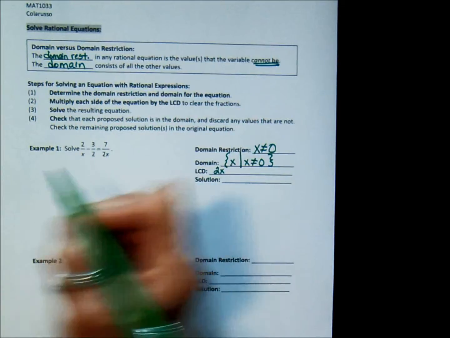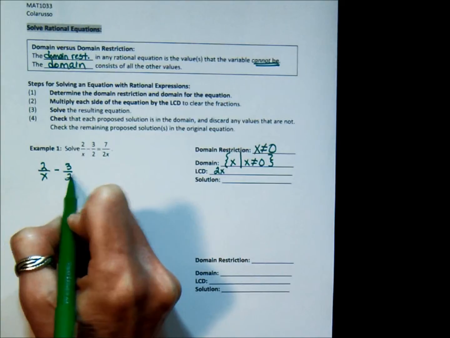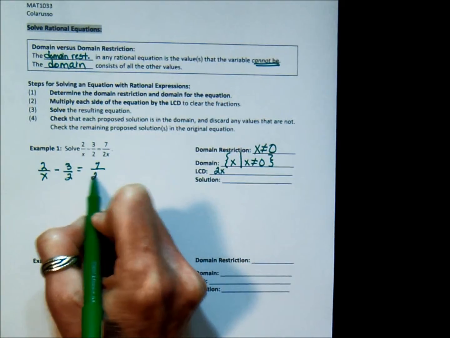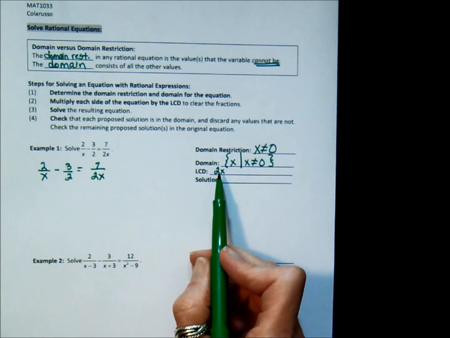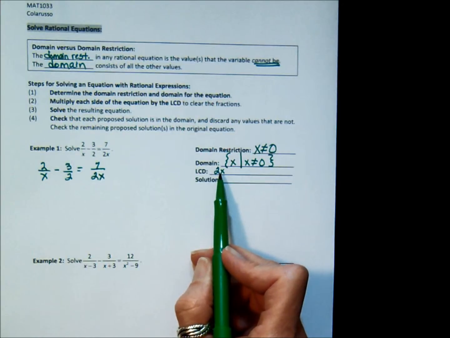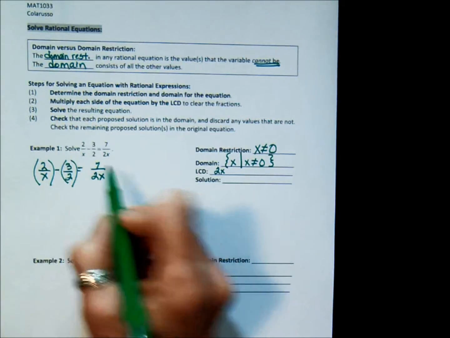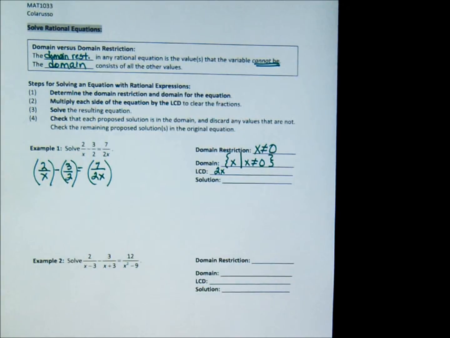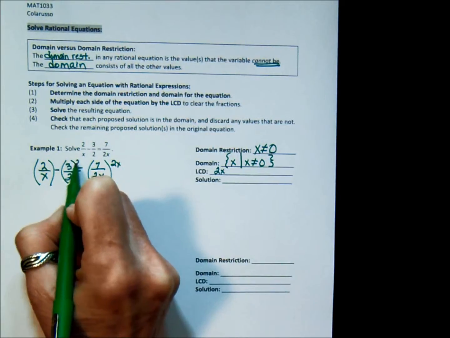So I'm going to rewrite these three terms of my equation, and we're going to use this LCD in a way that's different than when we added and subtracted. There we changed all the fractions to fractions that had the LCD. We're going to use it the same way we did with complex fractions, where we multiply each term by the LCD in order to get rid of the denominators. So I'm going to write my LCD here. If you need to put it over 1, go right ahead.